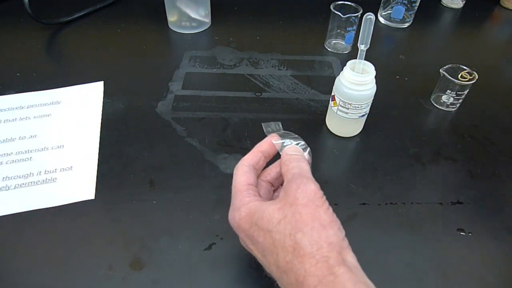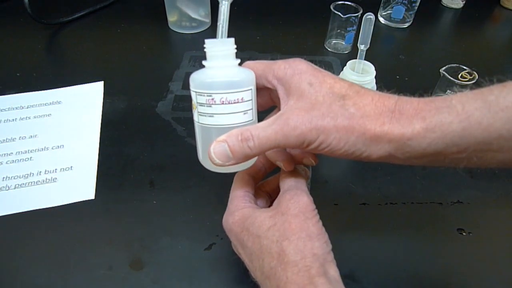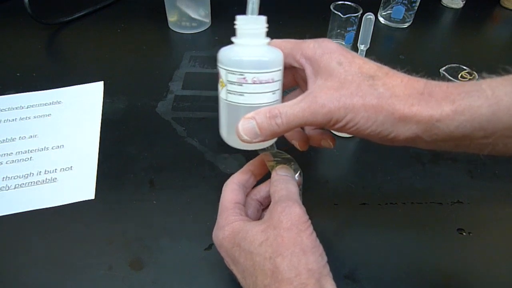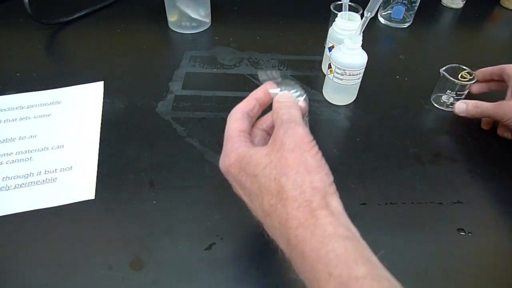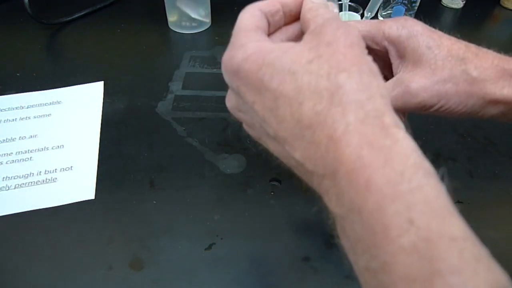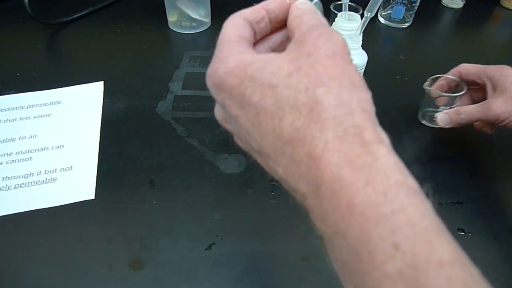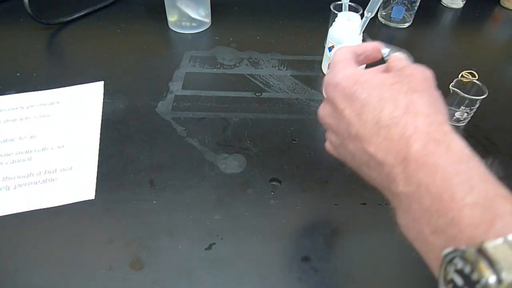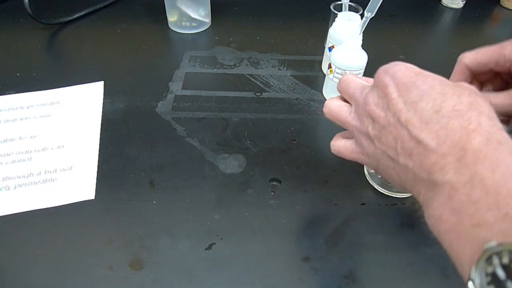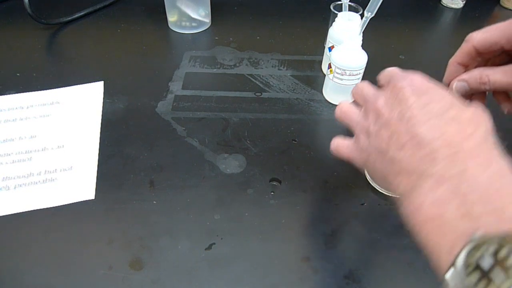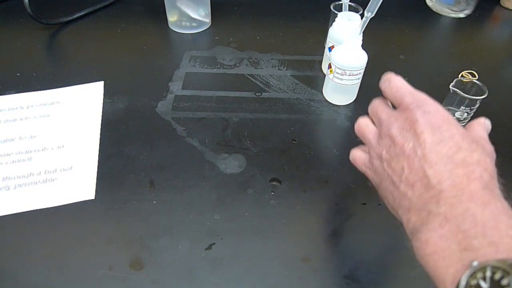I'm also going to have some glucose, a relatively concentrated solution of the sugar, that's going into the bag too. The dialysis bag will go into a beaker with some water. Then we're going to analyze whether or not the glucose passed through, whether or not the starch passed through, or what exactly is going on in here.